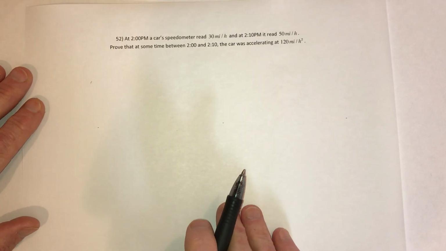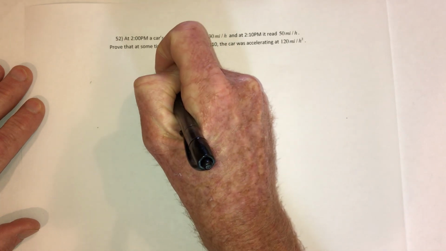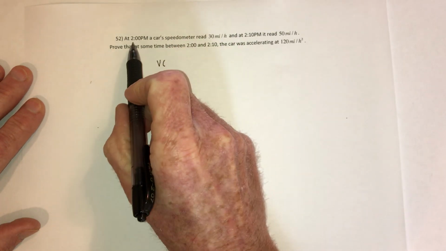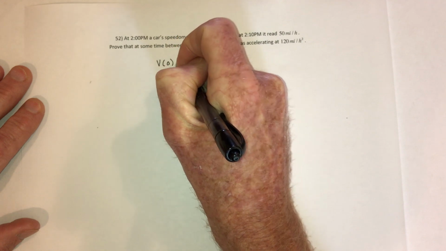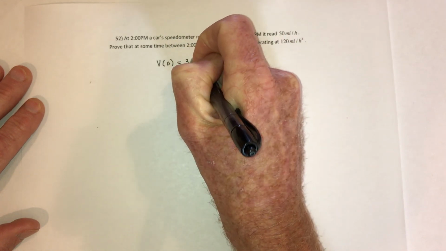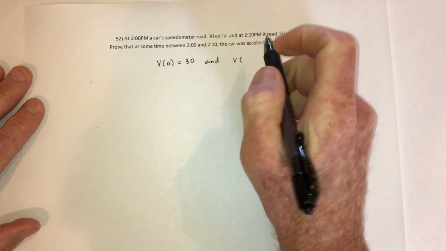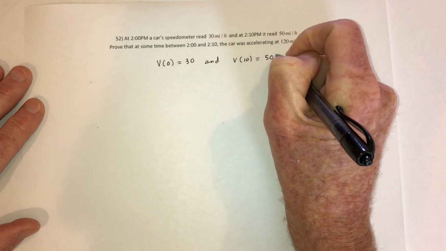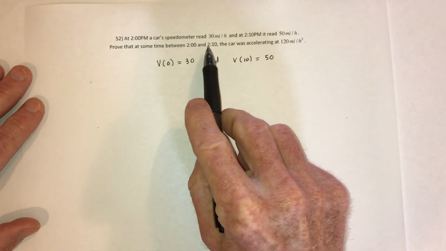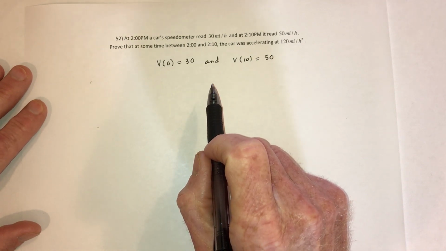Okay, but actually now let's get to the actual work. So because it's the speedometer, I'm going to use v for the function. So the velocity, and this is going to be the starting time, so I'm just going to call that time 0. So the velocity at time 0 is equal to 30. And the velocity 10 minutes later is equal to 50. And this is a continuous function, so that means that you could use the mean value theorem.